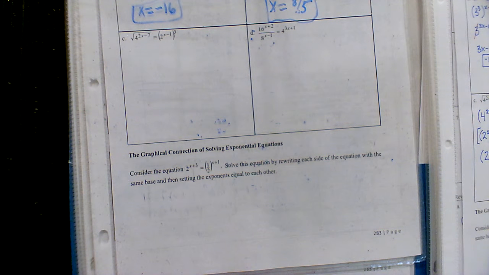And to get started, what do you think you're going to make them both? What are the bases going to be? 2, yes. So give that one a try. You need to have your bases as 2 and change that square root to a power. If you want to work with your partner, that's fine.